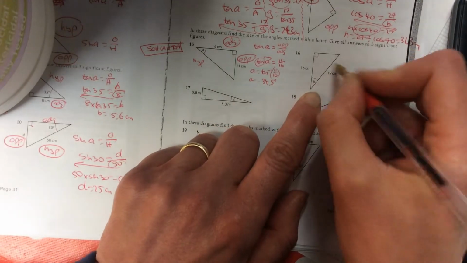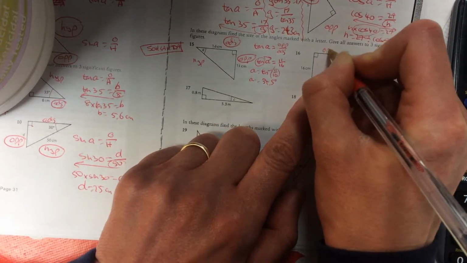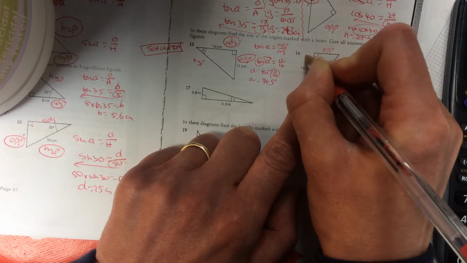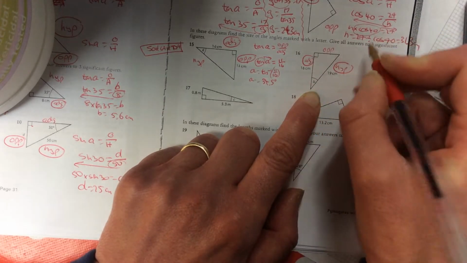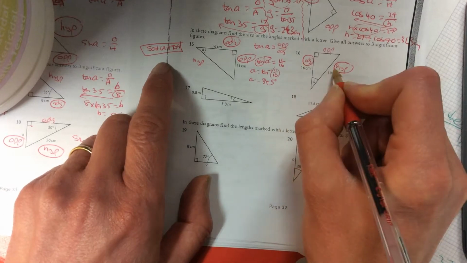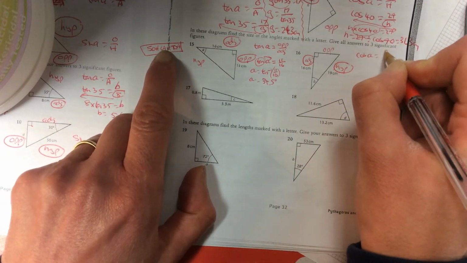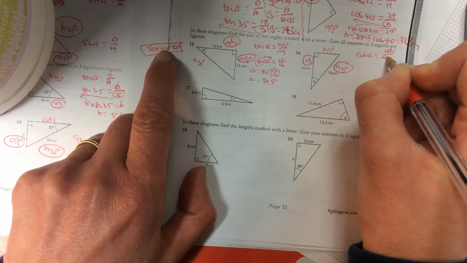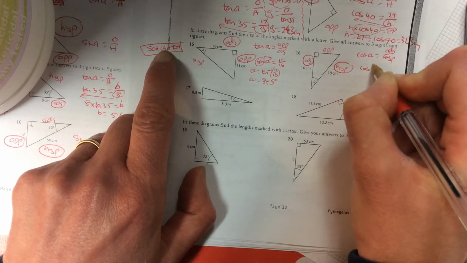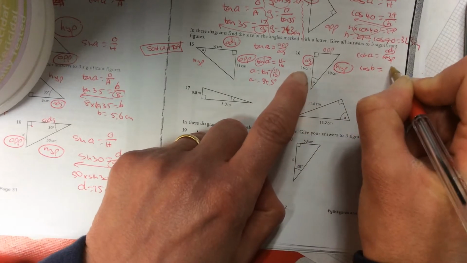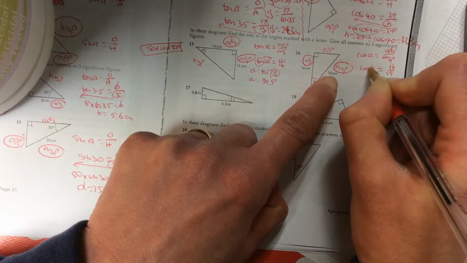On this one, hypotenuse, opposite the angle and adjacent. You know the adjacent, you know the hypotenuse. SOHCAHTOA, you've got A and H, it's the middle one. So cos the angle, in order now, adjacent over hypotenuse. Cos the angle is called B, adjacent is 16, hypotenuse is 19.